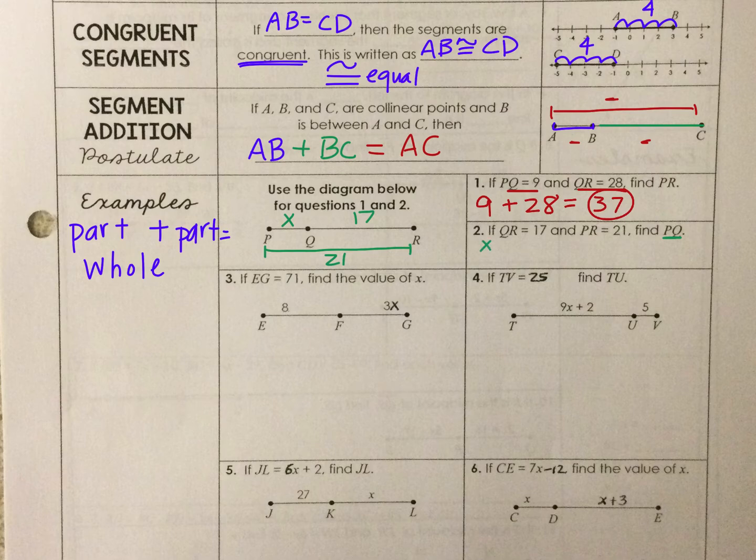Part, which is an X, plus my other part, which is 17, part plus a part equals the whole thing, which is 21. So if I say minus 17, X equals 4. So that missing part would be a 4. So that's how we use part plus a part equals a whole.